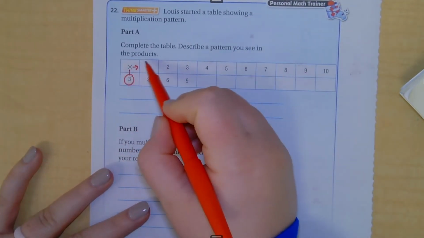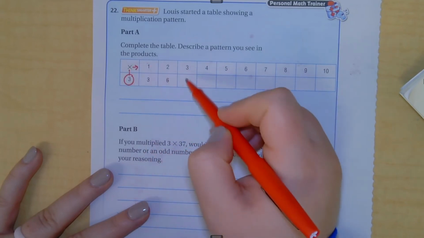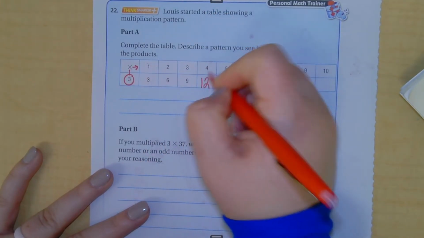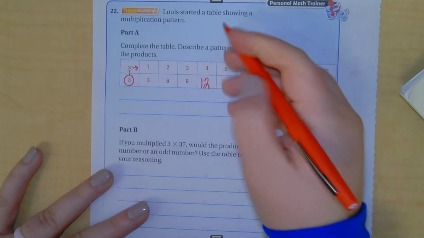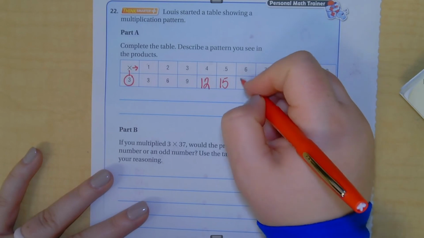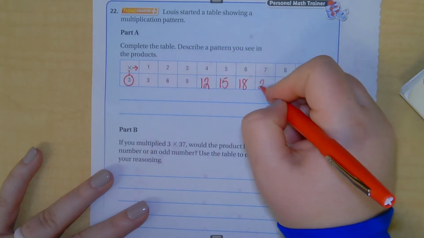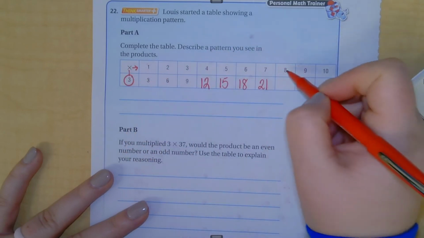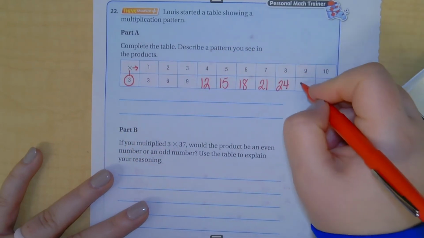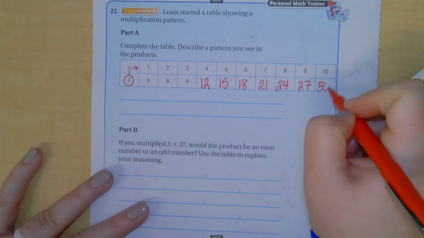So 3 times 1 is 3, 3 times 2 is 6, 3 times 3 is 9, 3 times 4 is 12, 3 times 5 is 15, 3 times 6, 18, good, 3 times 7, 21, 3 times 8, 24, 3 times 9, 27, 3 times 10, 30.